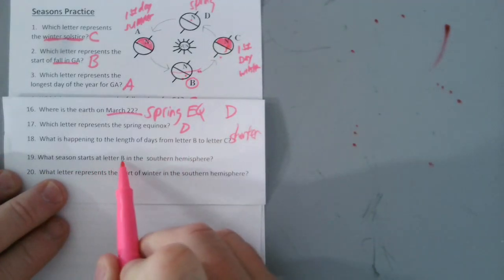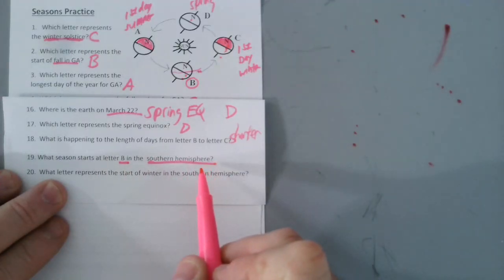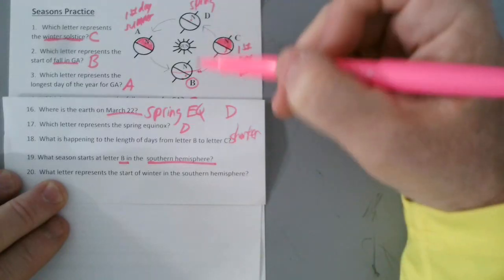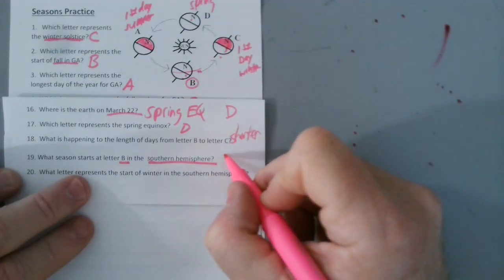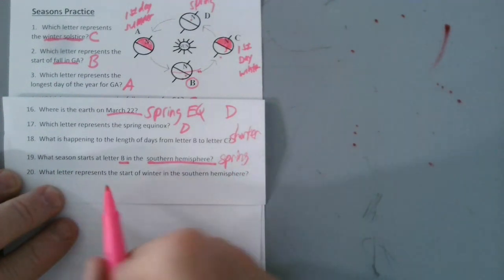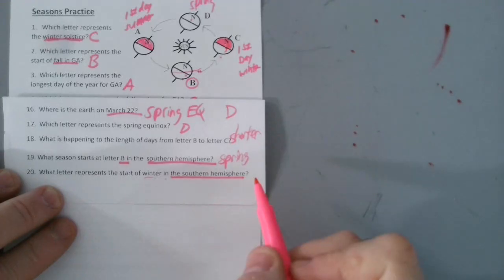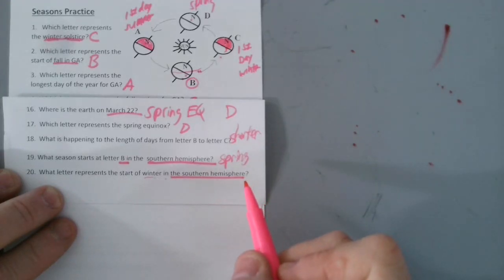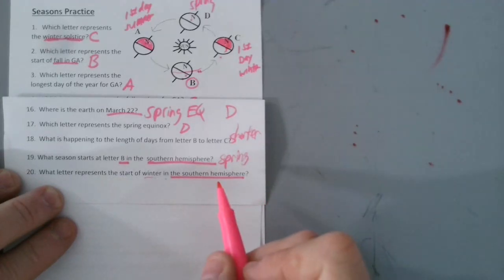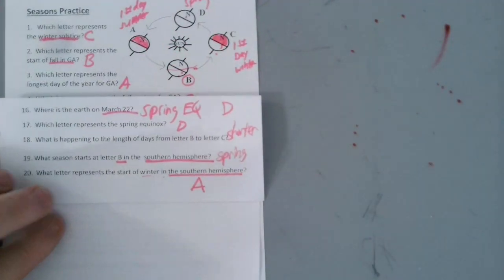What season starts at letter B in the southern hemisphere? Remember, the southern hemisphere is always opposite ours. So B started our fall, so it starts spring in the southern hemisphere. What letter represents the start of winter in the southern hemisphere? Well, whatever the opposite is, our summer starts their winter. Our summer starts at A, so their winter starts at A.